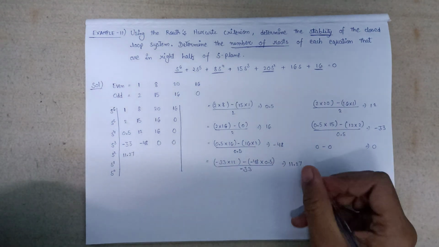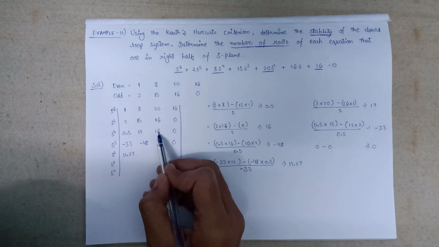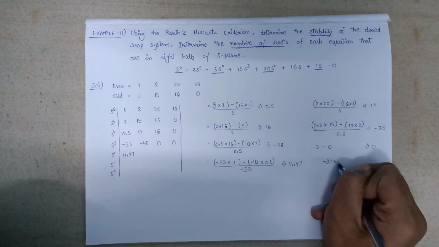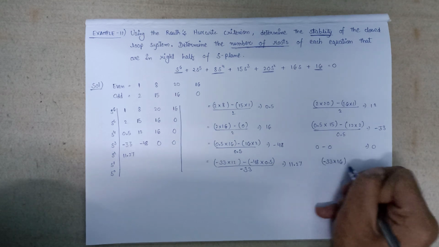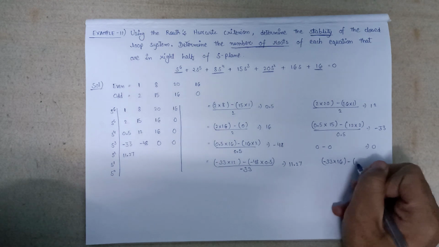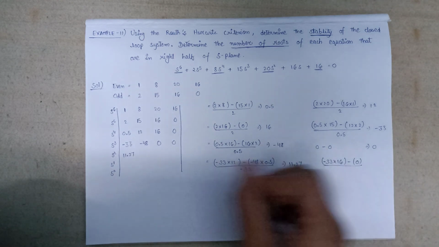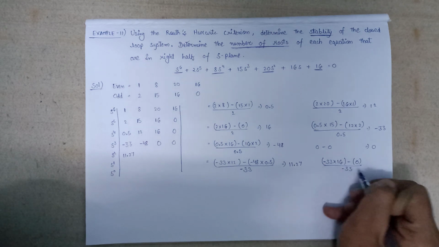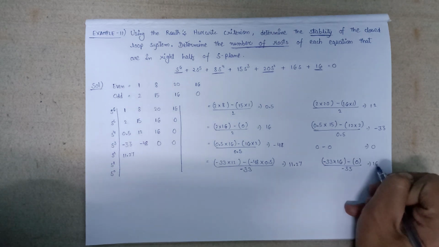After this, minus 33 multiplied with 16, then 0 multiplied with 0.5, the whole term divided by minus 33. So we will get 16 as the output.